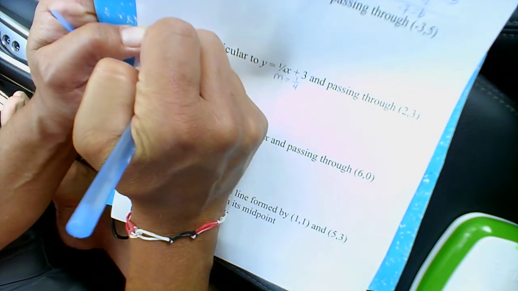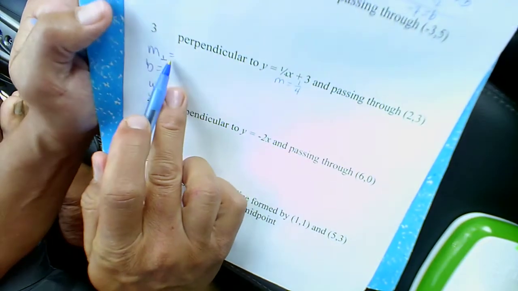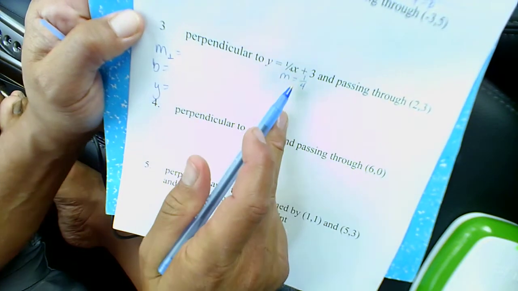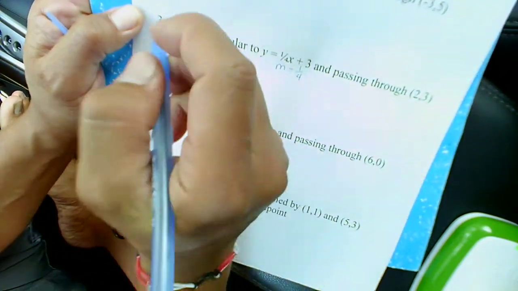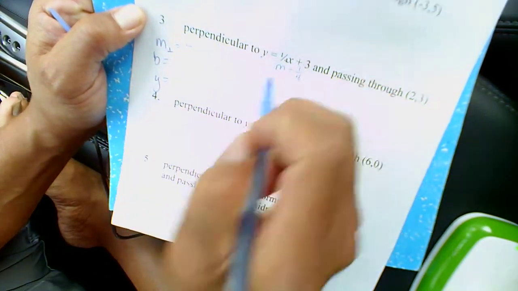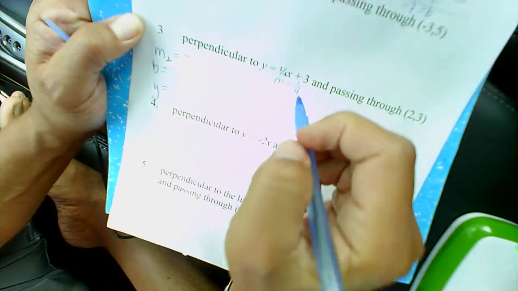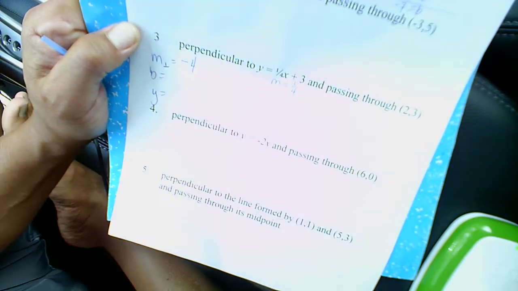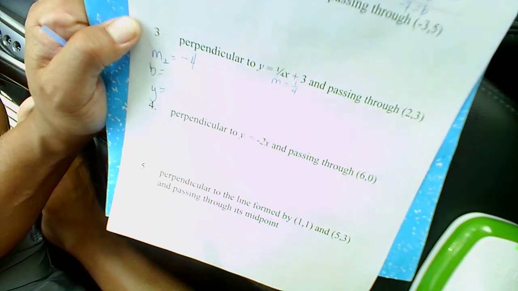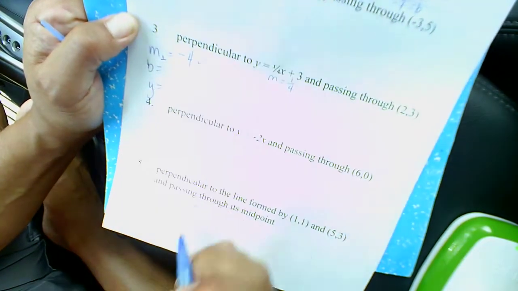Sometimes teachers will do that. I want my negative reciprocal slope. So I have to do the negative reciprocal of positive 1/4. I know it's a negative. 1/4 flips to 4/1. So I'm at -4, right? -4/1, -4, same thing. So I'm good there.